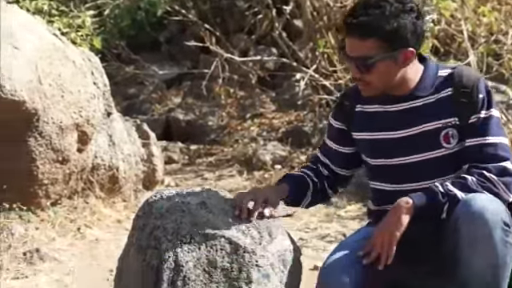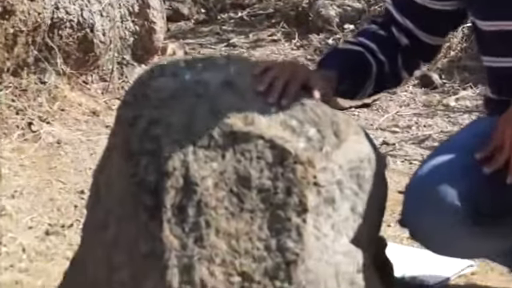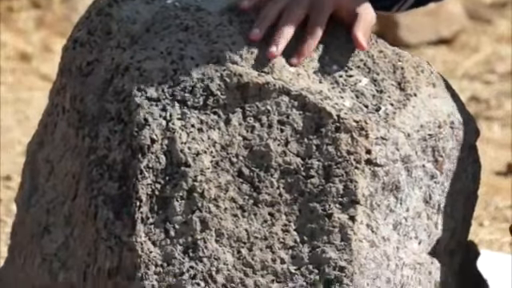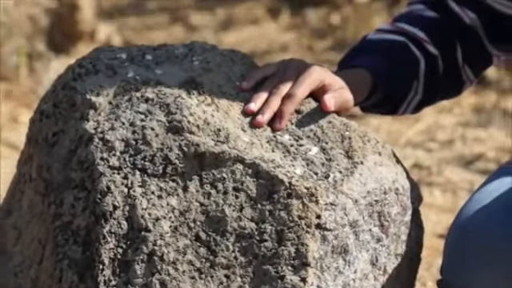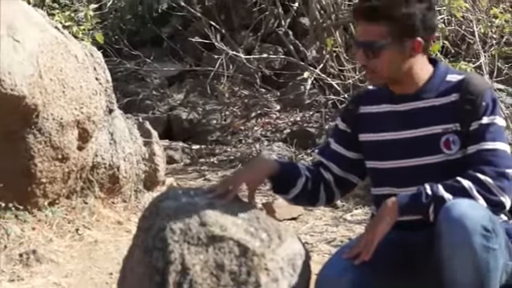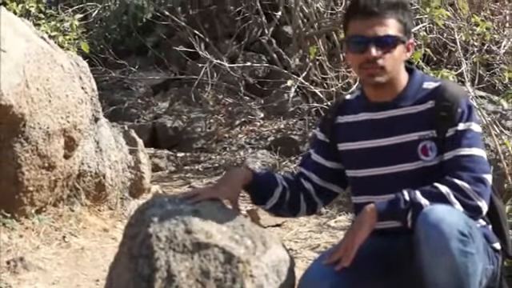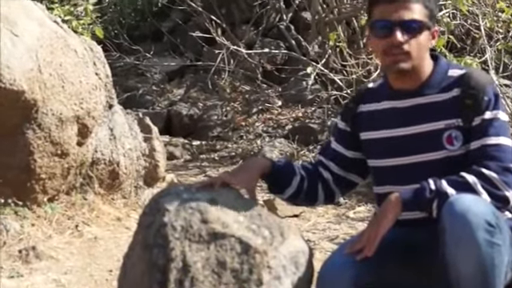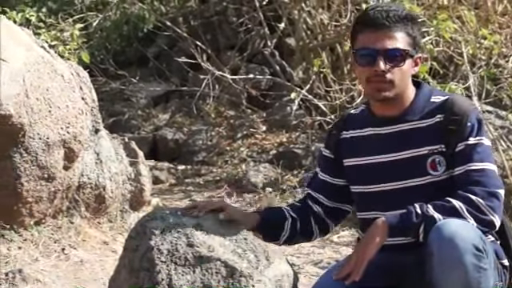If we closely examine this rock, we can clearly see that the rock has large black colored crystals. This rock is called pitted gabbro. The reason for its formation is that the basaltic magma was uplifted due to some tectonic forces.